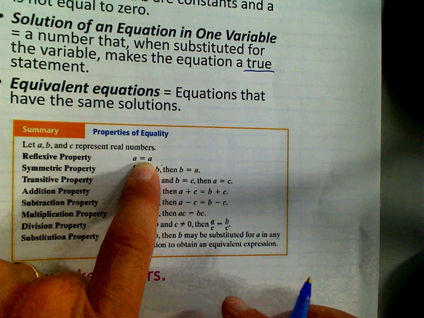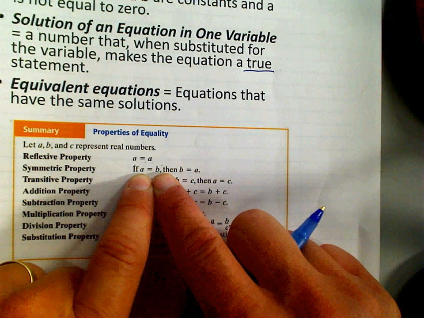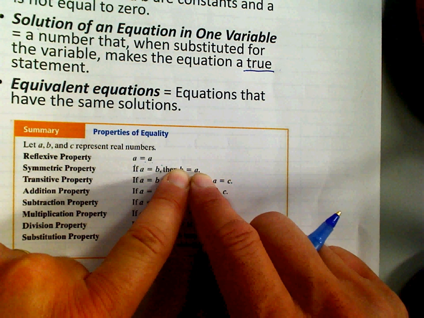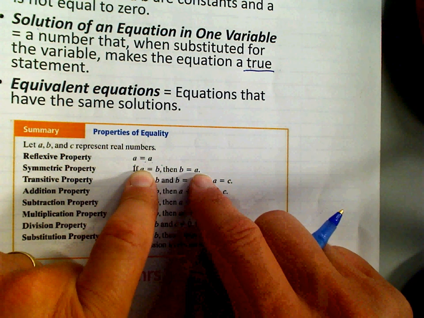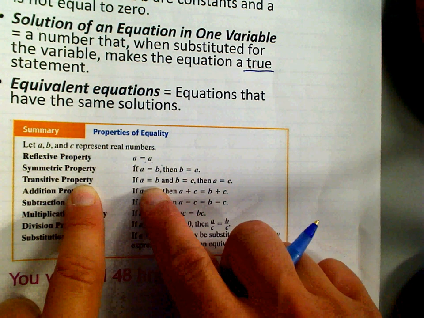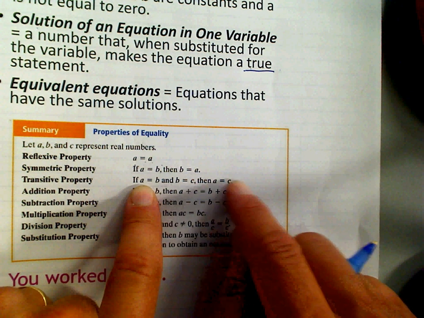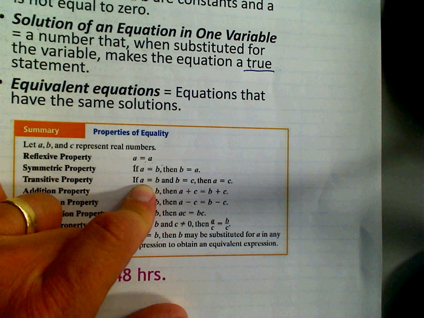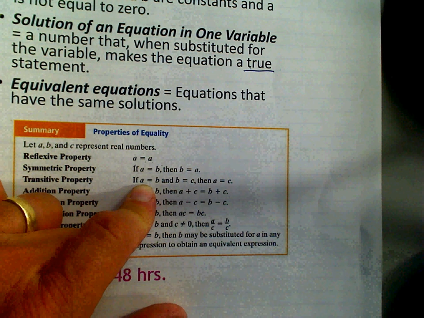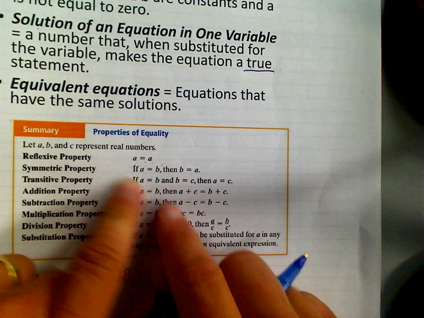Okay, so mostly we can say reflexive: A equals A. Hey, how about this? Did you know that if A equaled B, then B equals A? If A equaled B, then you could also say B equals A. That's the symmetric property. And this is the one that you really will think of, the transitive property: if A is B and B is C, then A is C. So if you are the same height as you, and you are the same height as him, then you and him should be the same height. That's what the transitive property says.